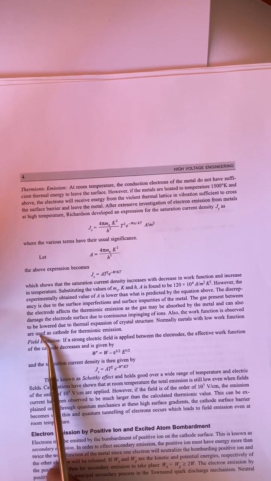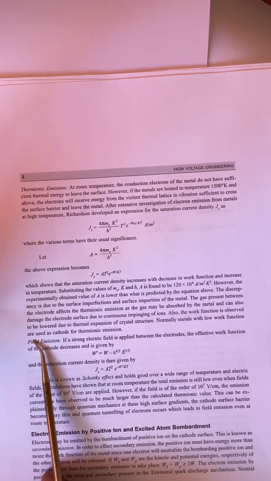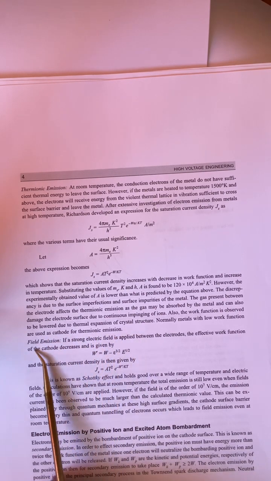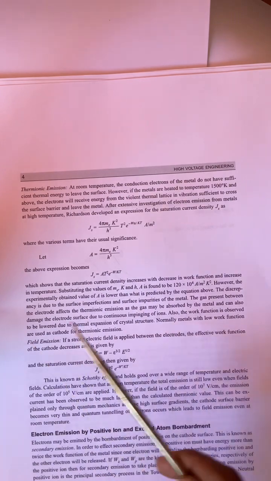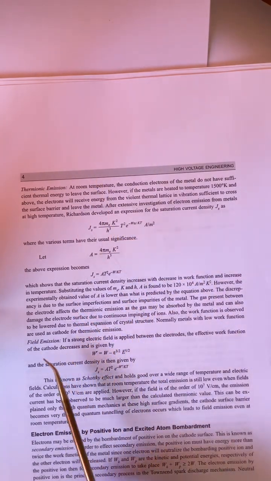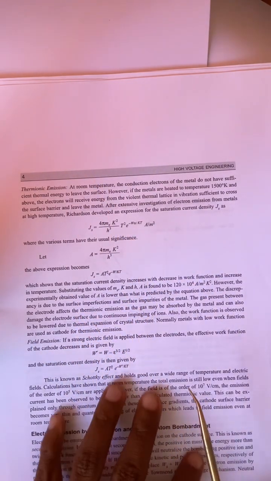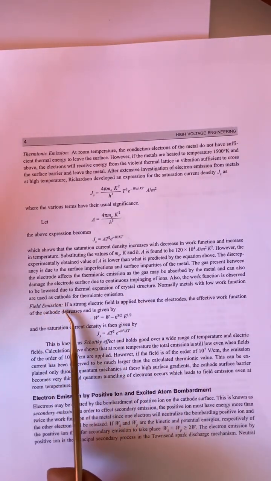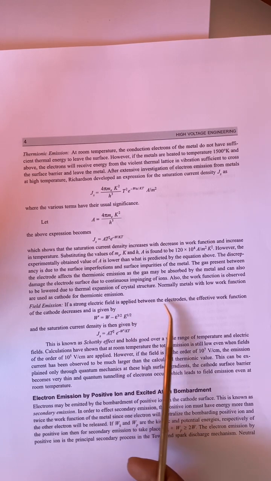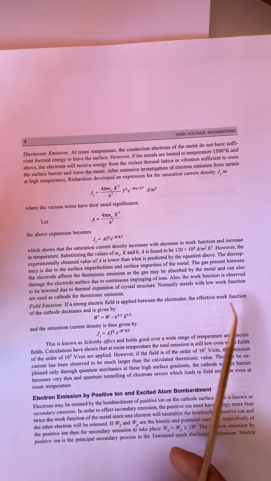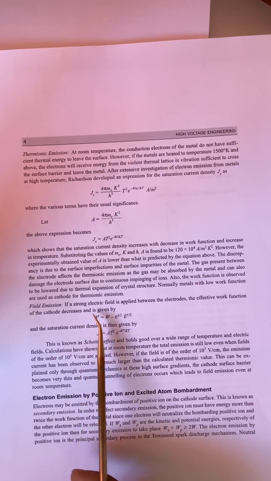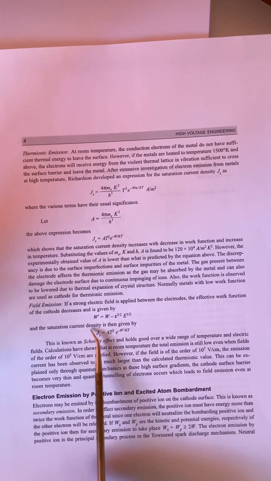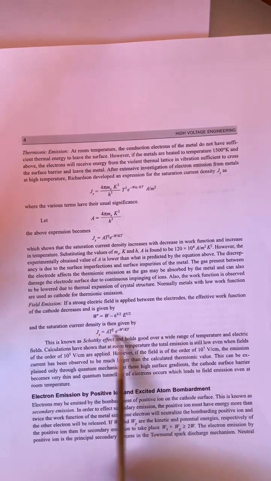Okay, earlier on, normally, metals with low work function are used as cathode for thermionic emission. Field emission. Now, remember, up here we spoke of thermionic emission, and down here we are now going to talk about what is called field emission. If a strong electric field is applied between the electrodes, the effective work function of a cathode decreases and is given by whatever this is. Okay, right, and the saturation current density is then given by whatever this is.